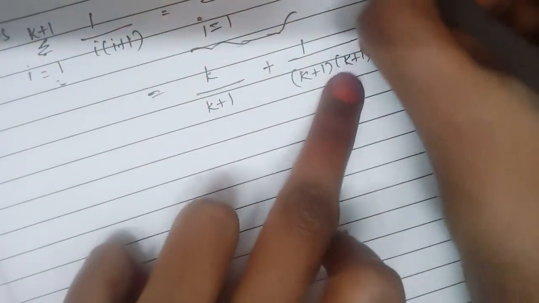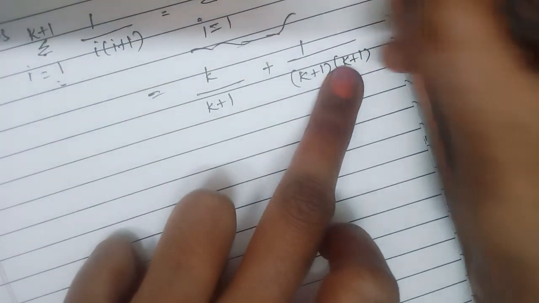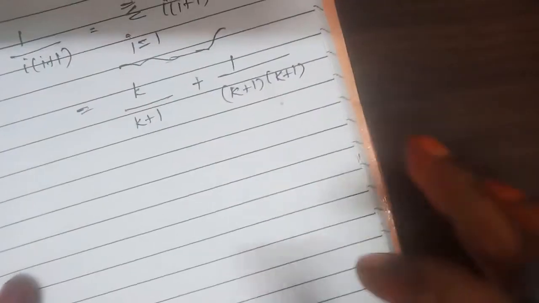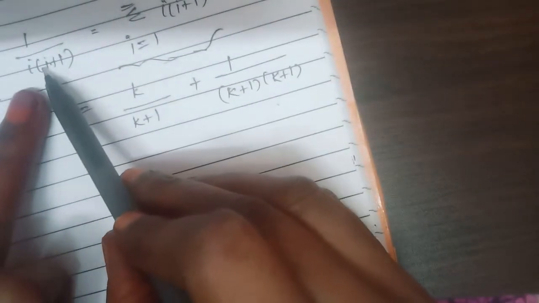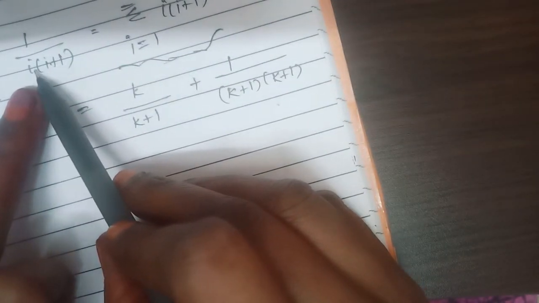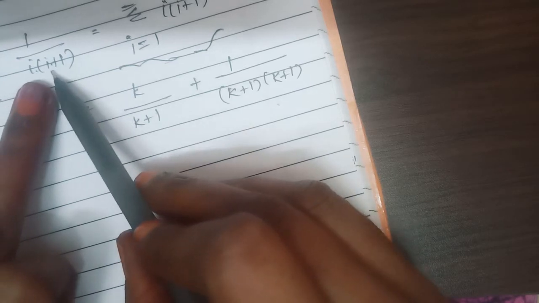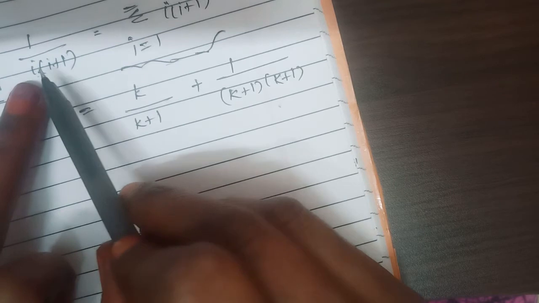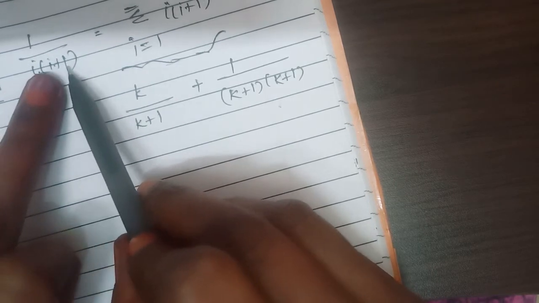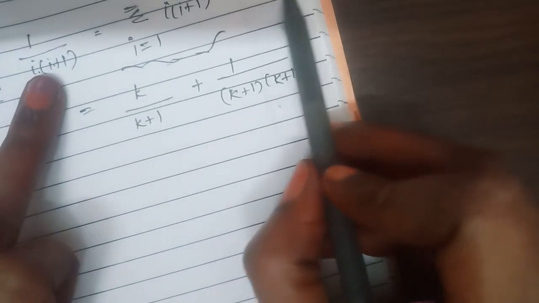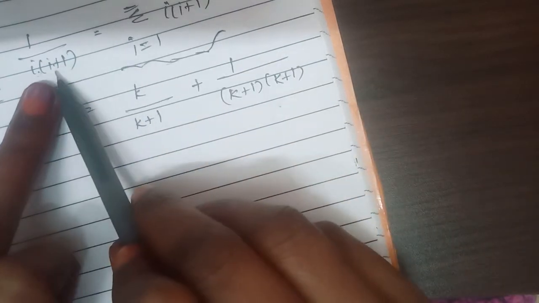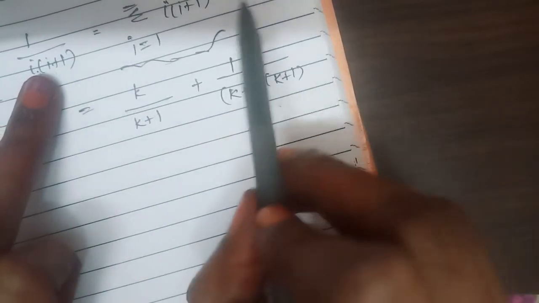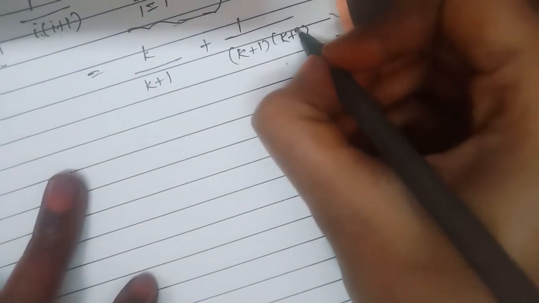Right? So here it is k plus 2. Sorry, why? Because the next term will be (k plus 1) into (k plus 1 plus 1). So that's why here you are having k plus the next term (k plus 1) into (k plus 1), which is known as k plus 2. So that's why here also k plus 2.